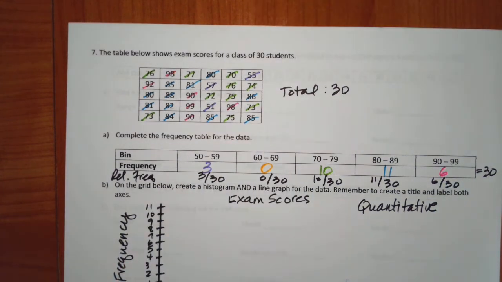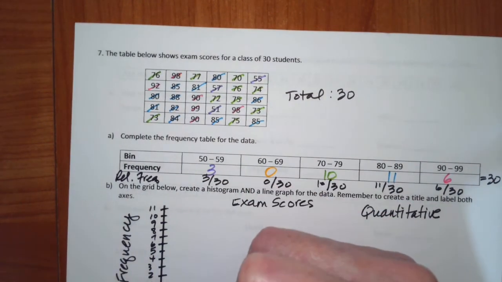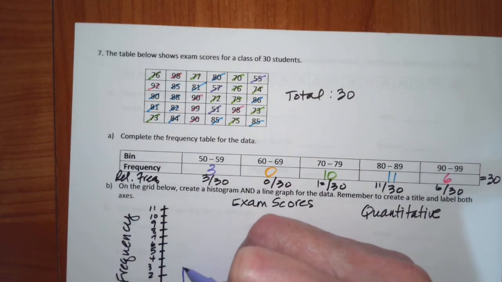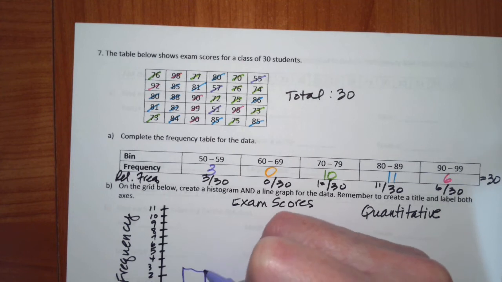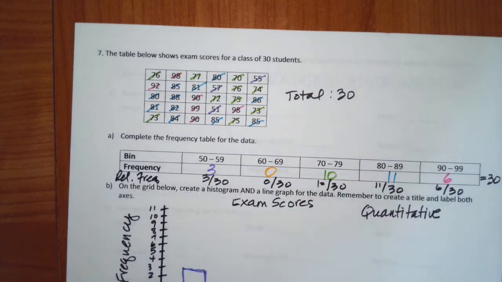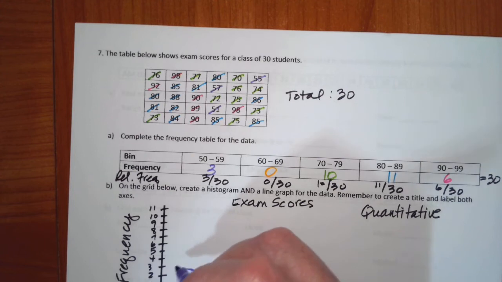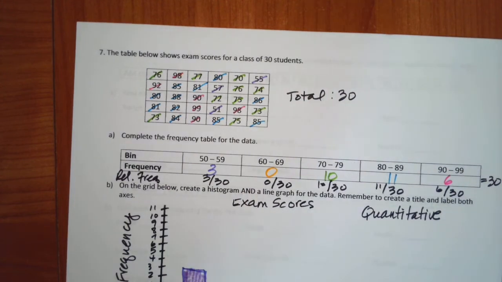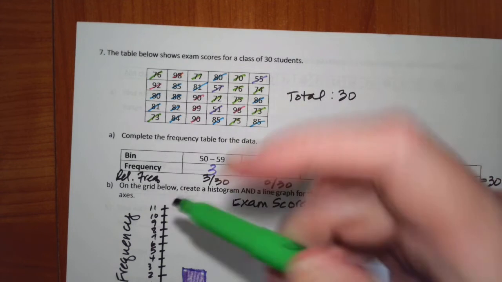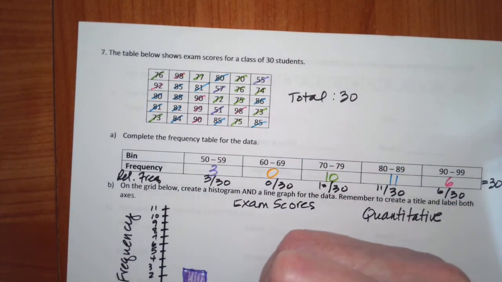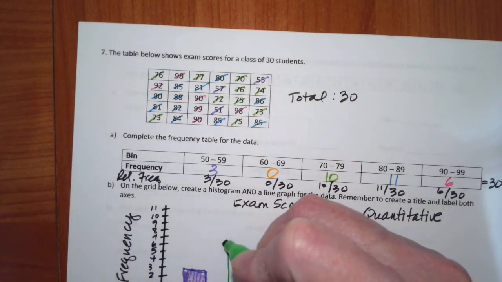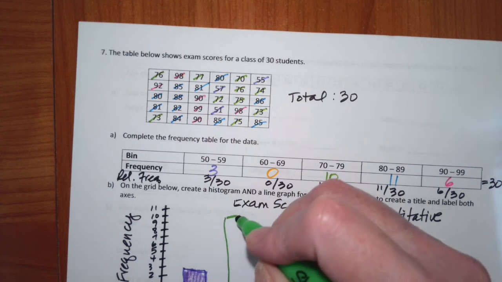Okay. All right, so for my 50 to 59, there are 3 of those, so I'll have that filled in right here. From 60 to 69, there are 0. From 70 to 79, and remember the right-hand rule here, there are going to be 10. So this is going to go up to 10.